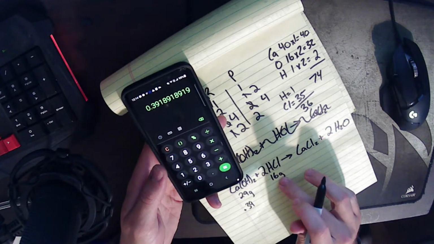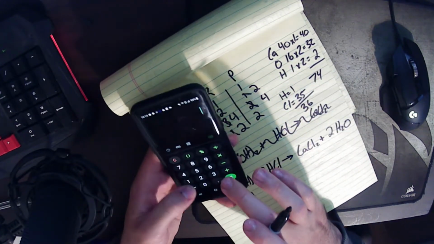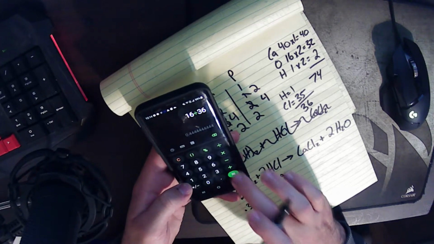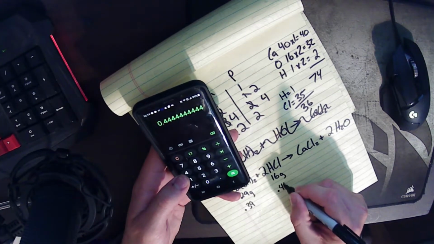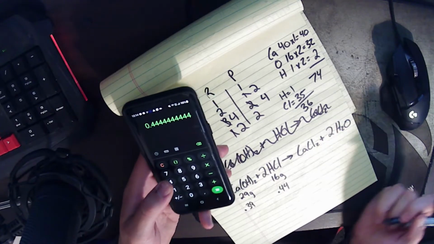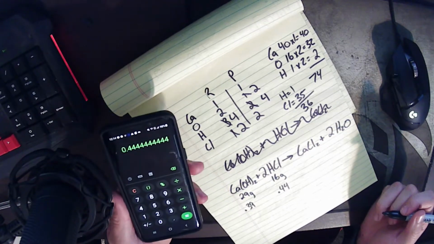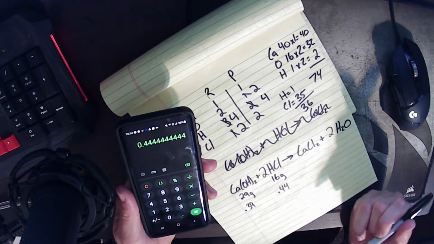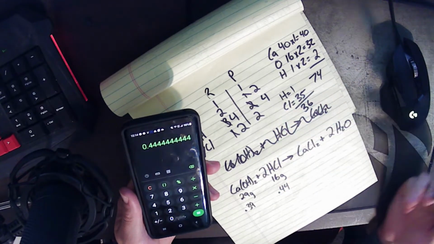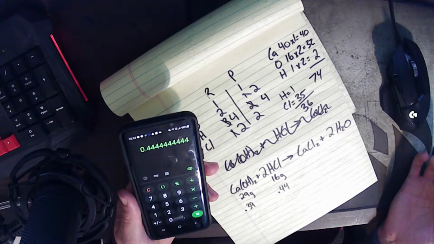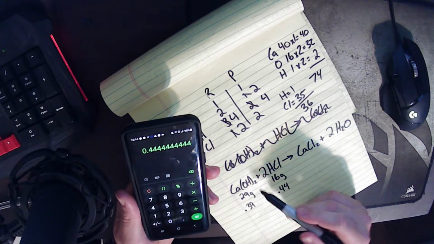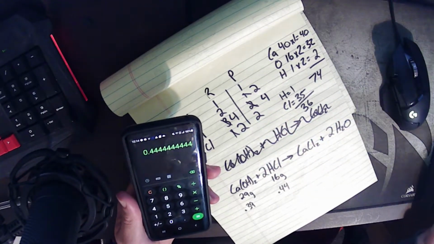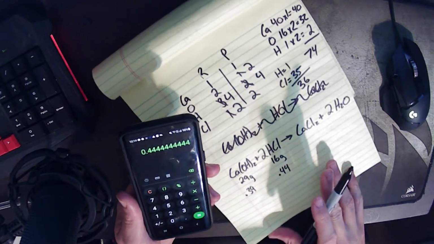And then we're going to take 16 divided by 36, and that gives us 0.44 moles. Okay. So now that we know how many moles of each of these we have, we can determine which one is the limiting reagent by just picking one of them and solving for the other, basically, with the mole ratio.